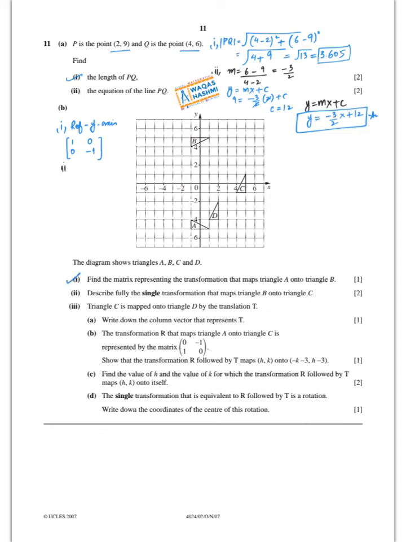After that, for the second part, it says describe the transformation that maps B onto C. If you see from B to C, again it's a reflection, but that reflection is across this line, and the equation of this line is y equals x. You need to write down the answer for this part because it says describe fully. So it's a reflection across the line y equals x. That is your second part answer.